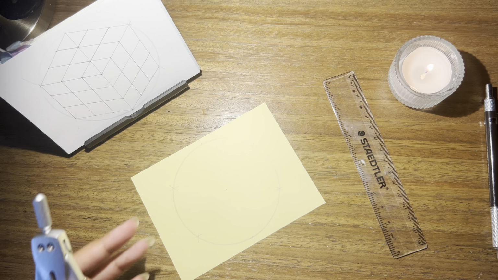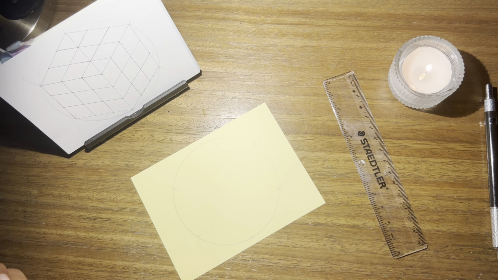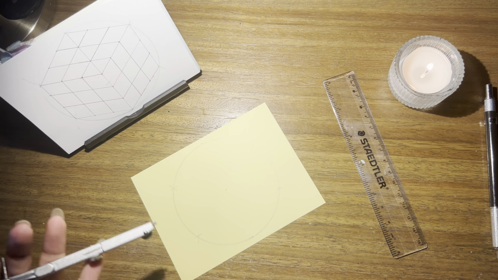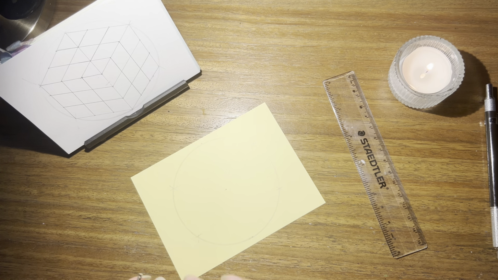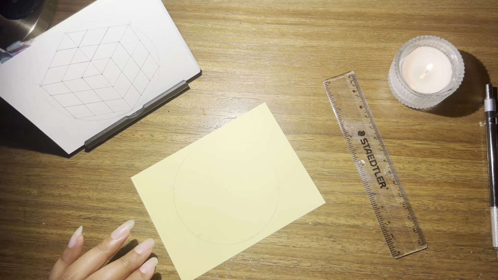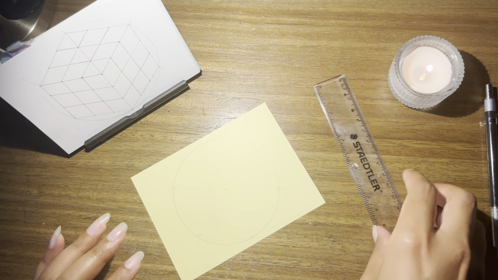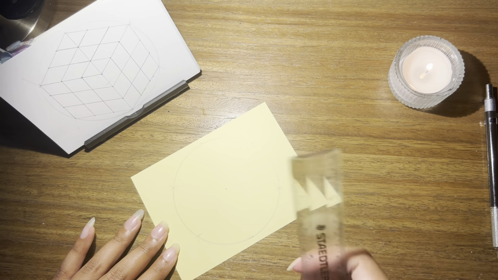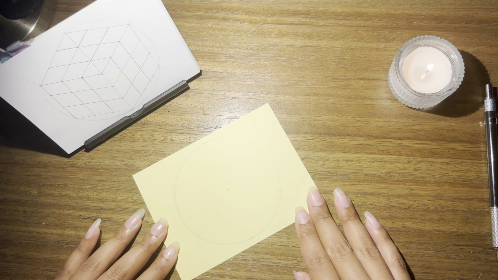Okay, so we're seeing those X's are pretty spot on. That means that all the segments are the same size, and we can feel confident that our cube is going to come out precise.